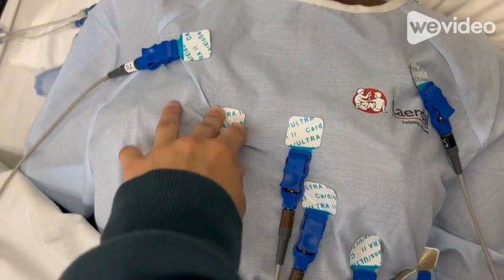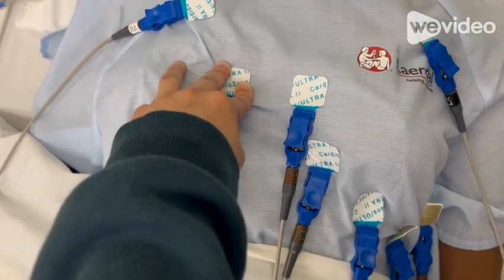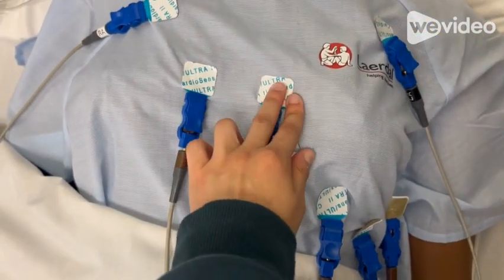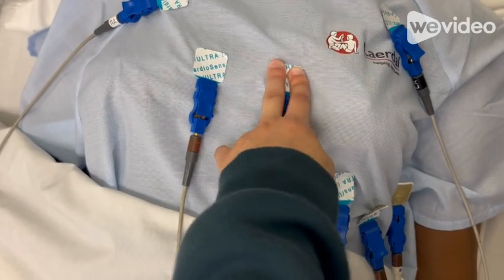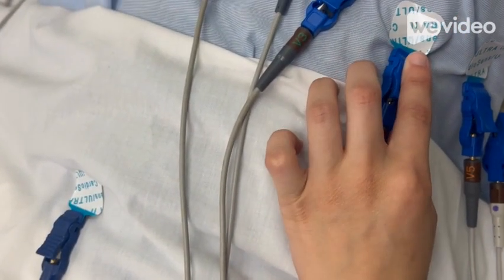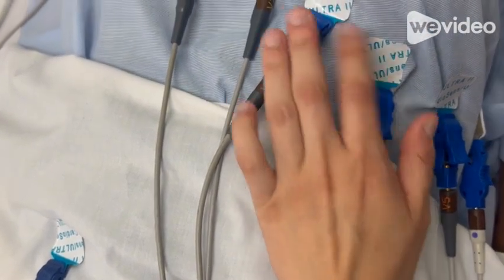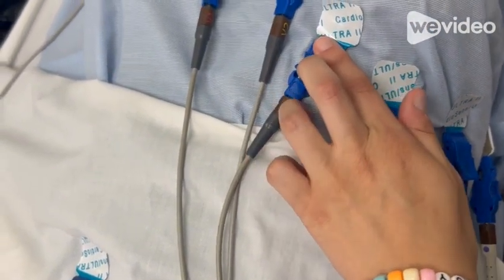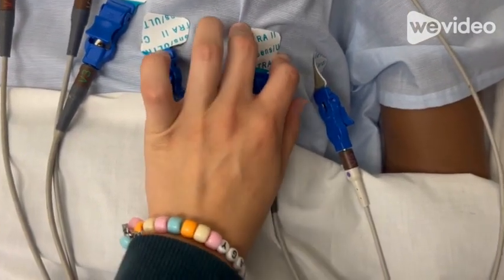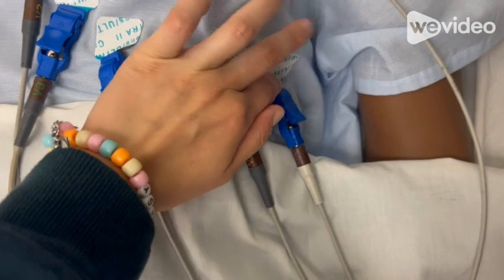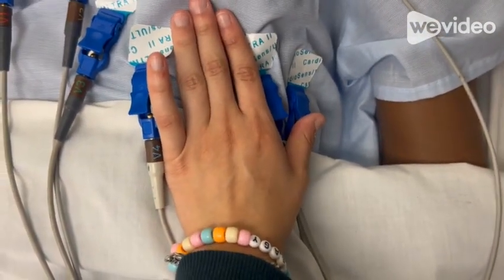V1 is the first electrode to be placed on the patient, and it is placed in the 4th intercostal space on the right side of the sternum. V2 is placed on the opposite side of the sternum in the 4th intercostal space as well. V4 is placed in the 5th intercostal space of the ribs, mid-clavicular line, then V3 is placed directly in between V2 and V4. V5 will be placed at the same level as V4 on the anterior axillary line, and V6 will be placed in the same level as well on the mid-axillary line.